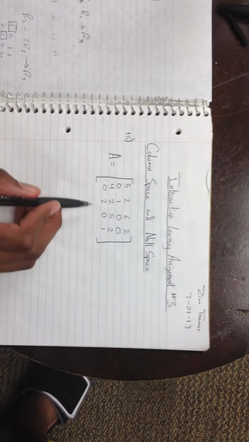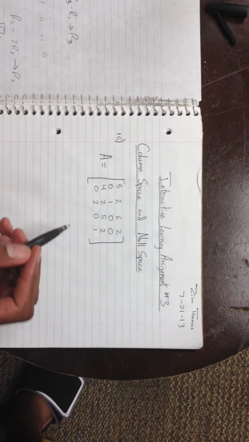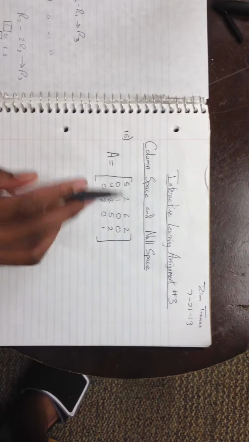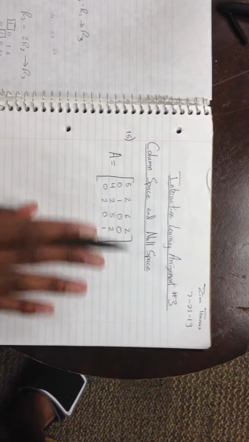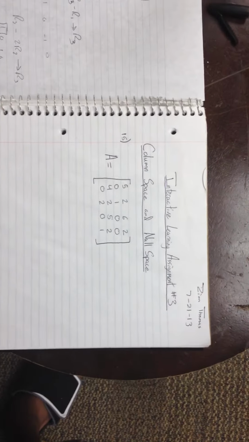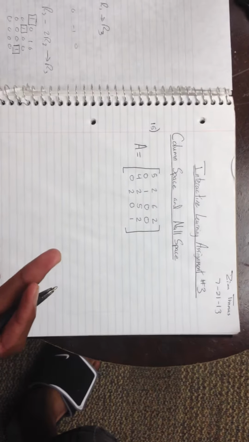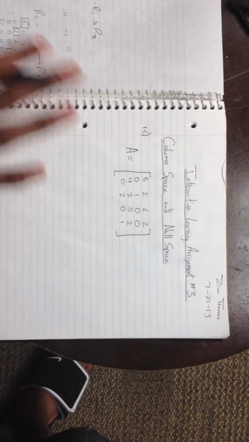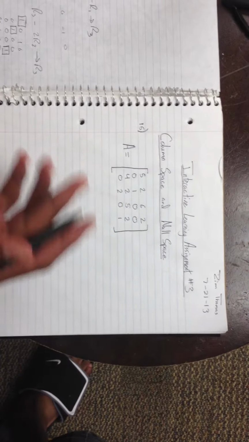Column space of this matrix and the basis of the null space of this matrix. So the column space is the span of each column of this, so all the vectors that make up this space, and we're going to find the basis of that, which is a set of linearly independent vectors that in a linear combination can span all of the free space just by themselves.